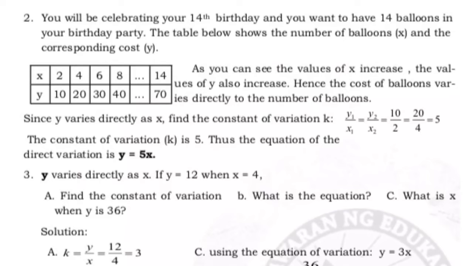As you can see, when the values of x increase, the values of y also increase. Hence, the cost of balloons varies directly to the number of balloons. So the more balloons you're going to buy, the more money you're going to pay for the balloons. Since y varies directly as x, find the constant of variation k.